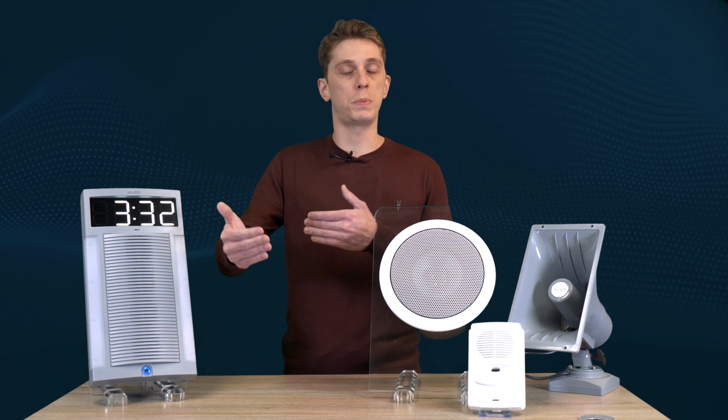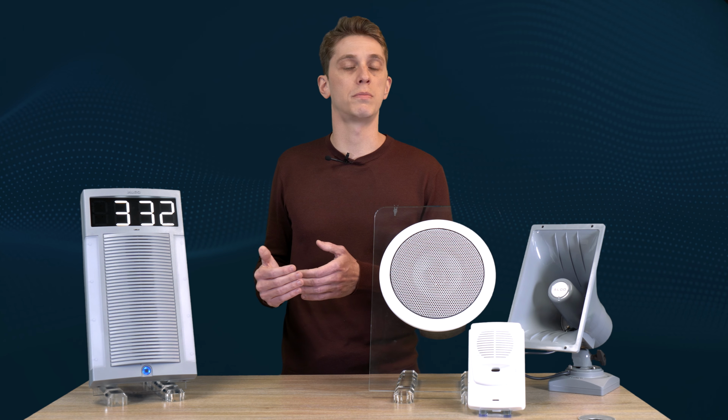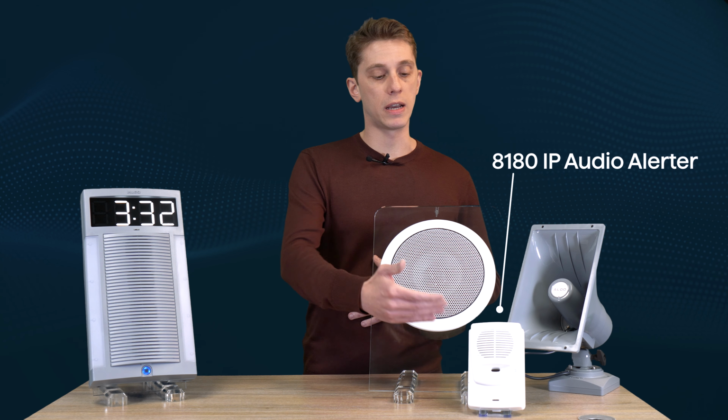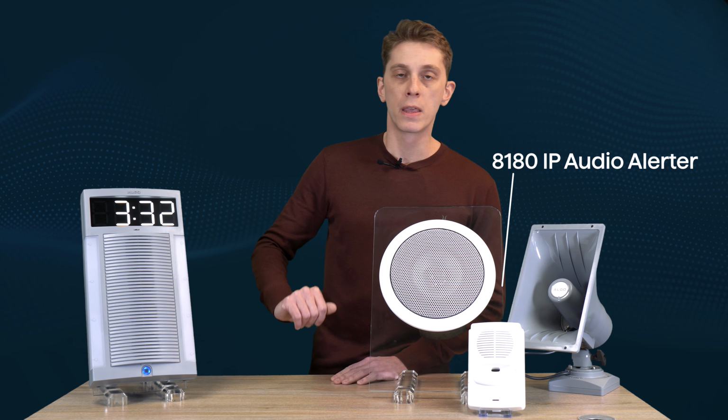What really differs between them is the form factor, the sound experience you'll get out of one speaker versus the other, because it's intended for a certain application, which we'll get into, or the environment it's going to be mounted at. And of course, whether it's going to be ceiling mounted, wall mounted, whether it's indoor rated, outdoor rated, and so on. That said, the first speaker we're going to look at is the 8180 IP audio alerter right here.